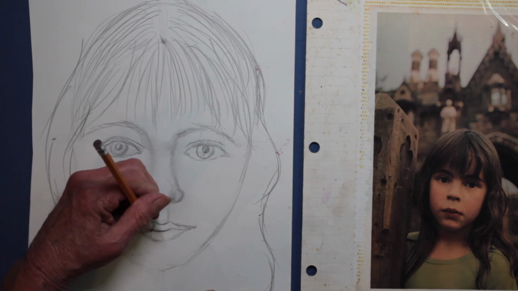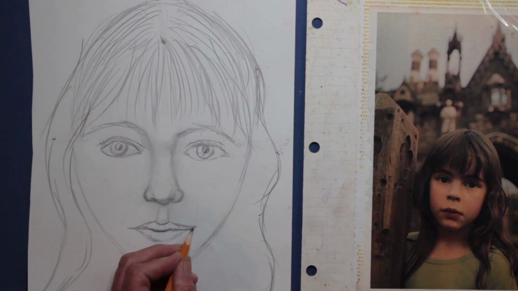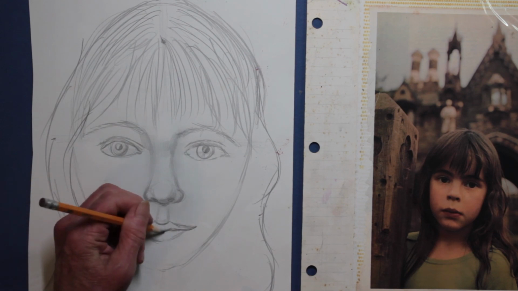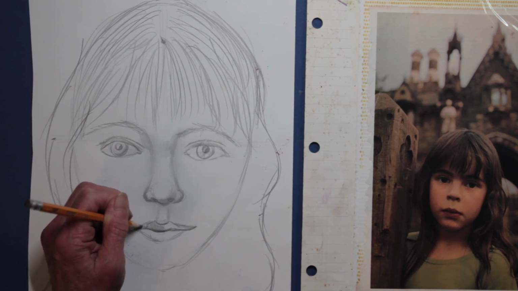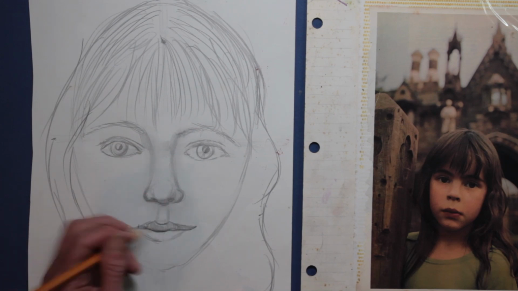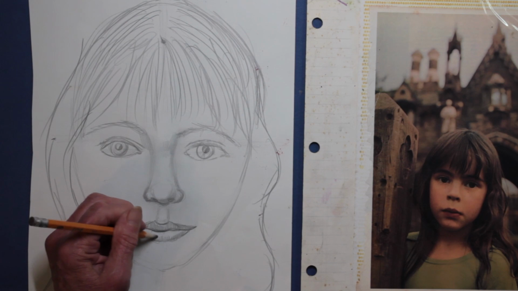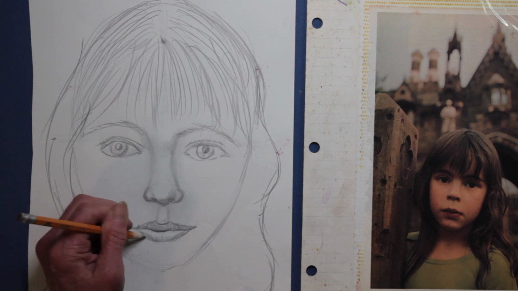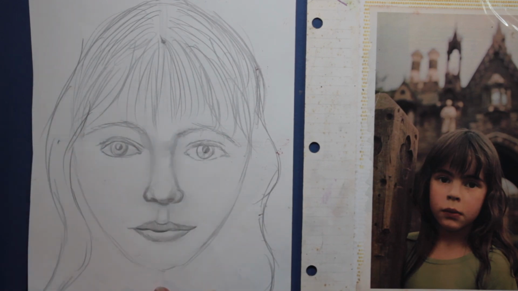I'm going to color in a darker line between the lips because that's where your mouth opens and it is darker. And I'm going to color in the top lip, making it a little darker than the bottom lip because the bottom lip sticks out more and catches more light, whereas the top lip curves inward into your mouth. And then I'm going to rub each of those.